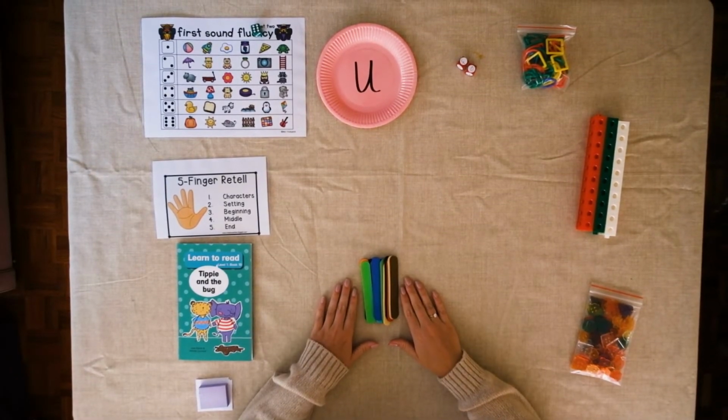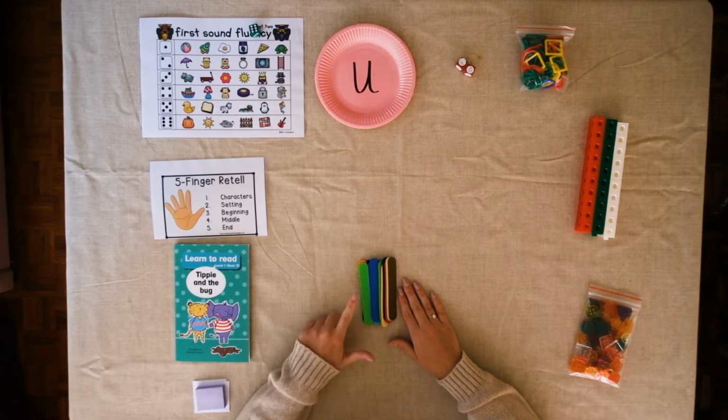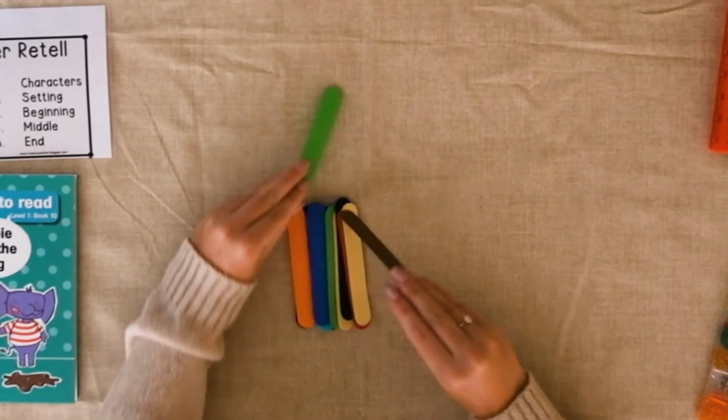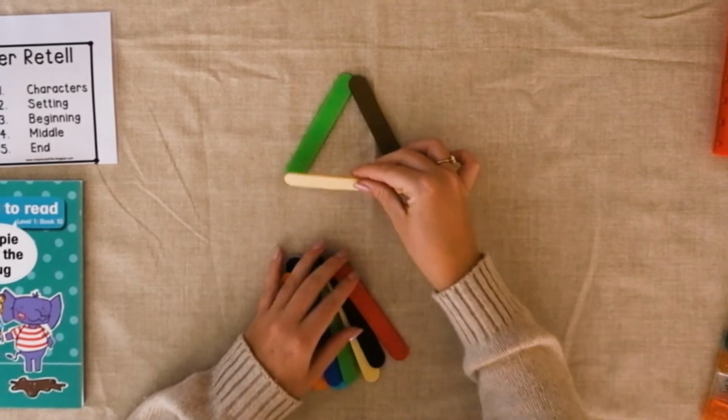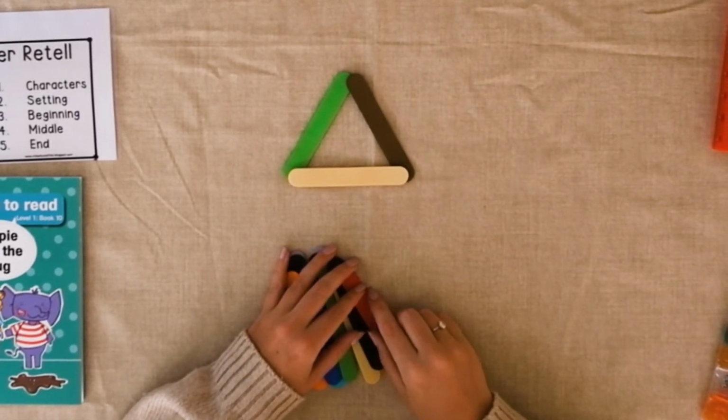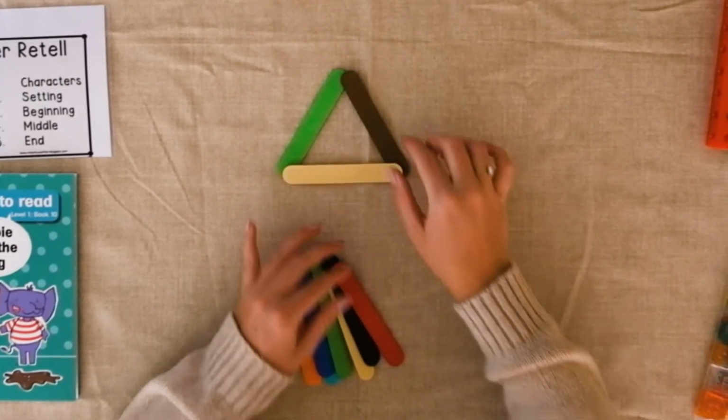These foam sticks can be used as counters, they can be used for doing patterns, or you can use them for building shapes. And remember to count the sides. 1, 2, 3.